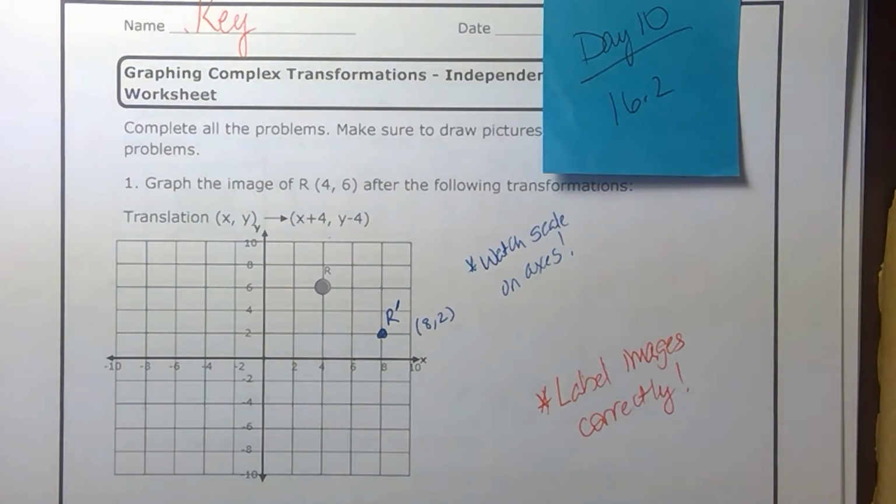If you find that you messed up, I encourage you just to print a sheet of graph paper to start over with the image, the pre-image that they gave you, and plot before you move forward on the video so that you can try again to check the next one before you move forward.